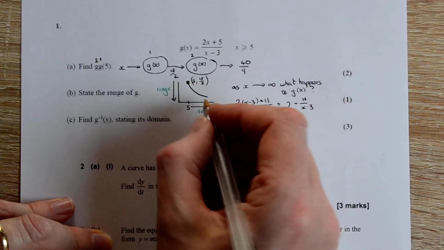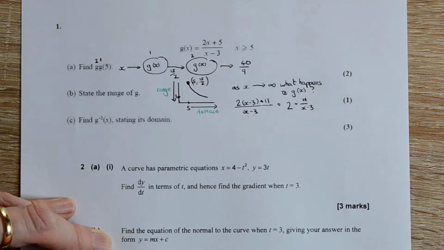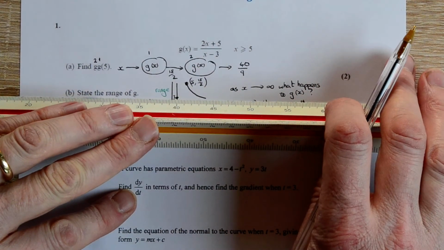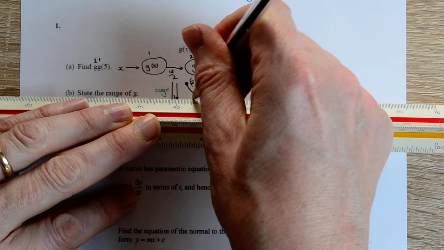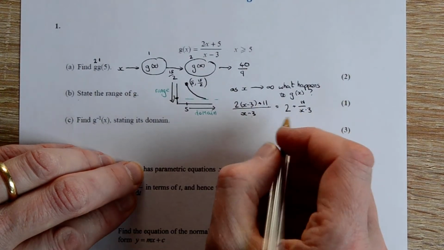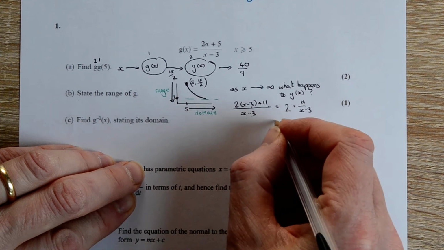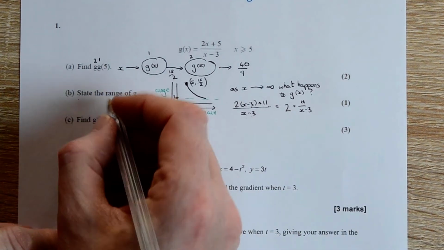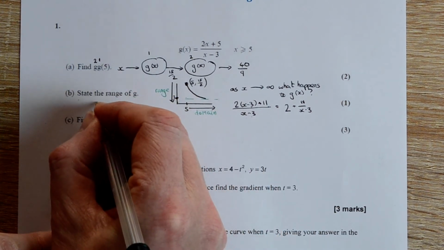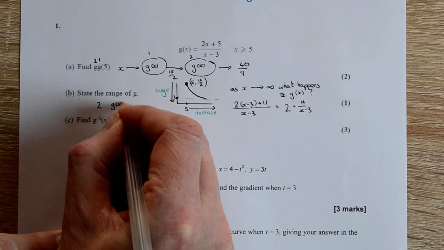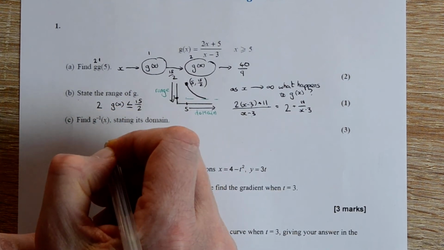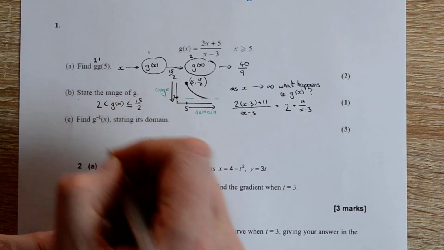So where do we end up? We know that the graph won't quite reach 2. 2 will be an asymptote. And so the range of g, it's got its maximum of 15 over 2 and then a minimum of 2, which it never quite reaches. So it's between 2 and 15 over 2. It does equal 15 over 2. It doesn't reach 2.